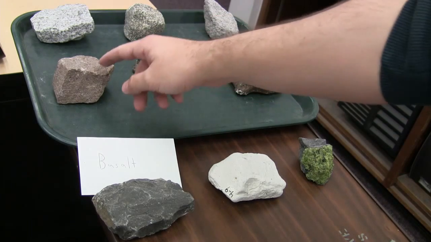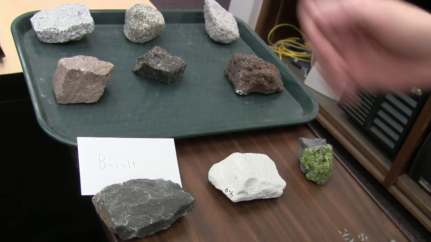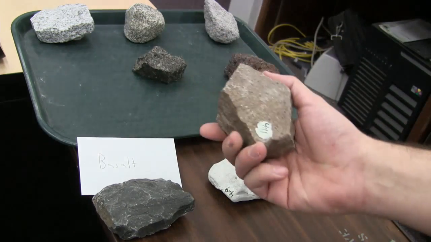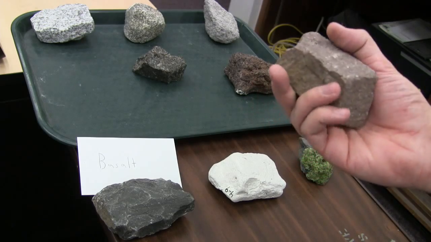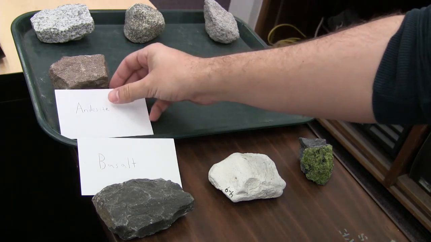Okay, next we'll be looking at this one here. So here we see an intermediate composition. It's not quite as dark as our basalt, and it's not quite as light as something like this rock here, which we'll get to. We also say that the texture would be aphanitic because, again, we don't see any crystals. It's a very uniform looking ground mass. There's no visible crystals to us, so we say that it would be an aphanitic texture, which again would say it's volcanic igneous rock. So volcanic intermediate aphanitic igneous rock would be andesite.